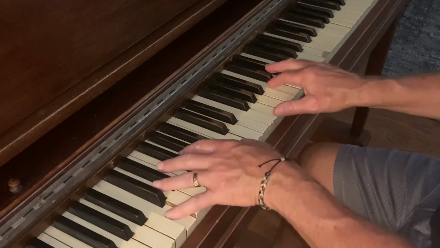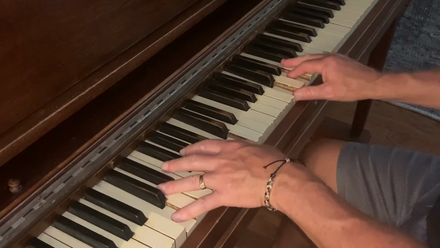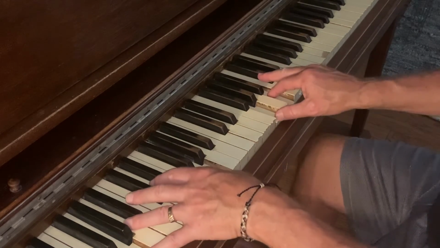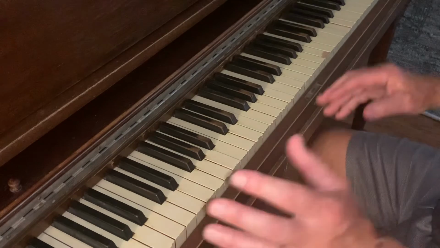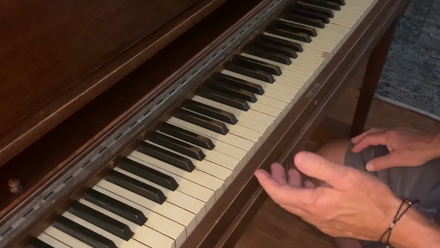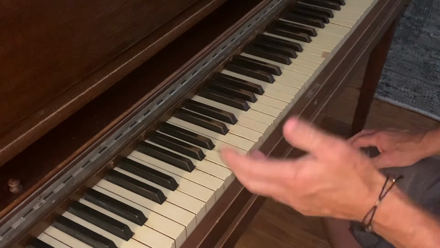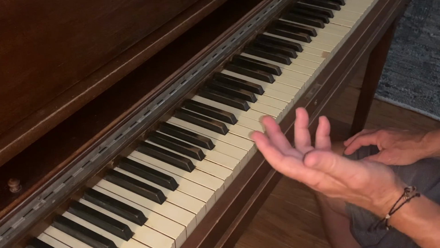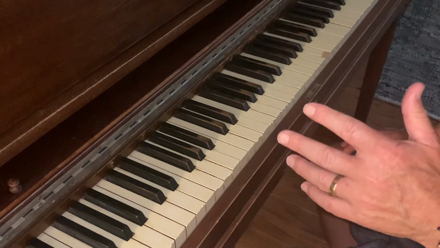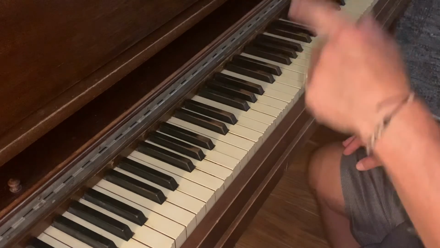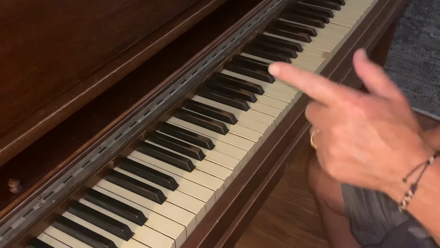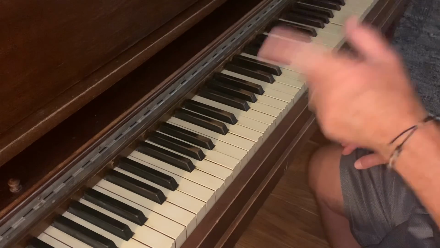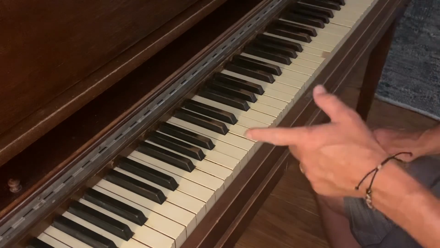So C chord, F chord, G chord. Those are the major chords, C, F, G, in the key of C. So that's lesson number 1. You're playing a full step between 1 and 2, a full step between 2 and 3, and then a half step between 3 and 4, and then a full step between 4 and 5.